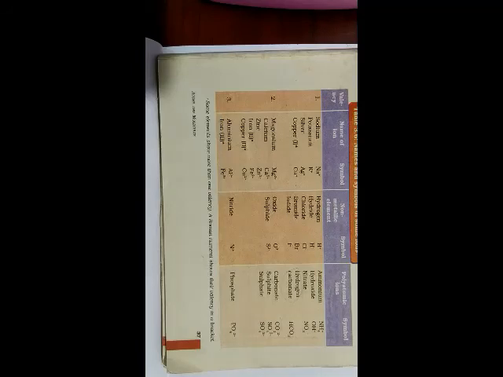So see here, I think that you people have understood about the ions. And today's assignment is to write this table in your classwork. Next, by seeing this table, you have to separate what are cations and what are anions, depending upon the charge.